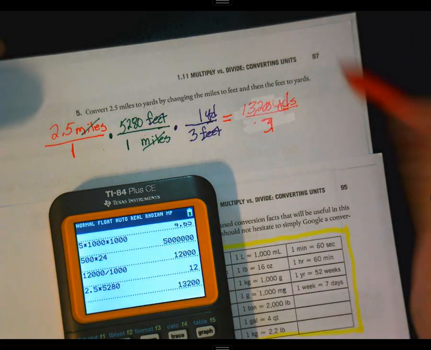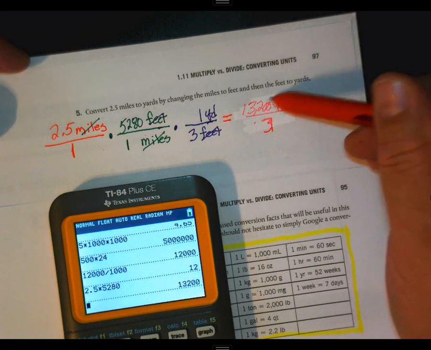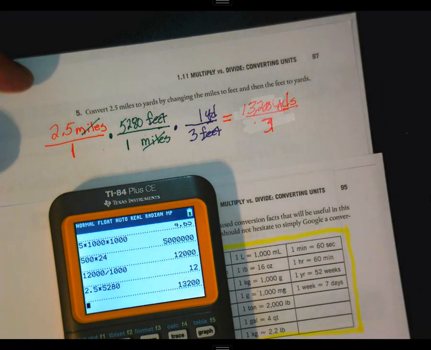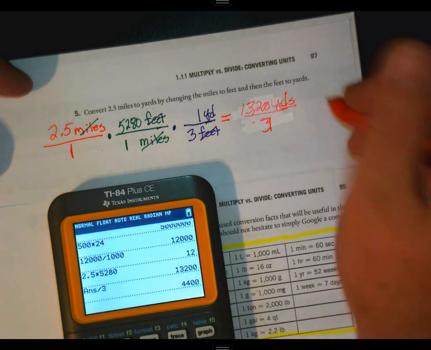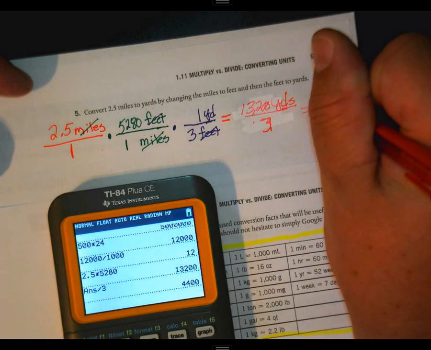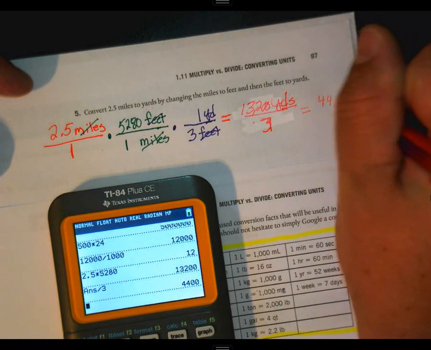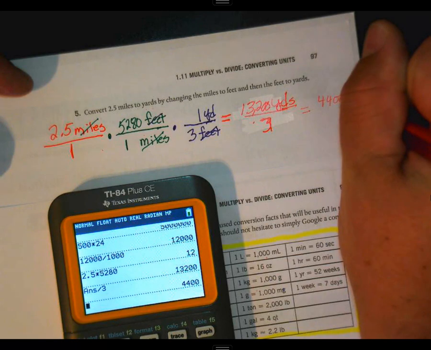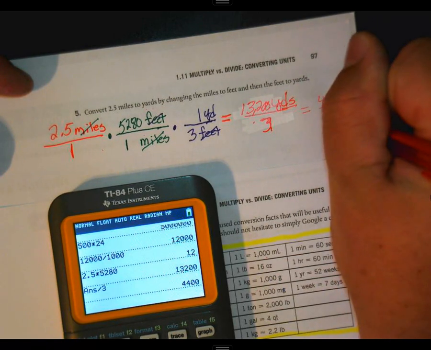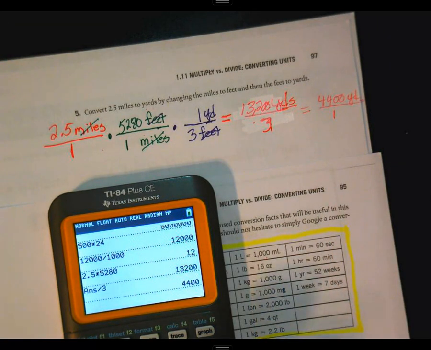Okay. So I'm going to have to take 13,200 and divide it by 3. It's already in my calculator. I'm just going to divide it by 3. This is going to give me 4,400 yards. I'm going to put it over 1 because I know we're not done with the problem.